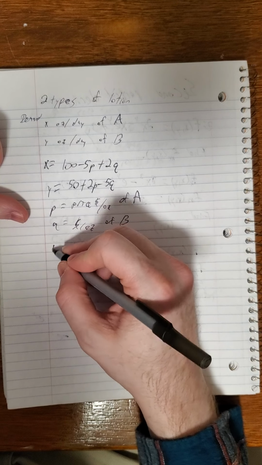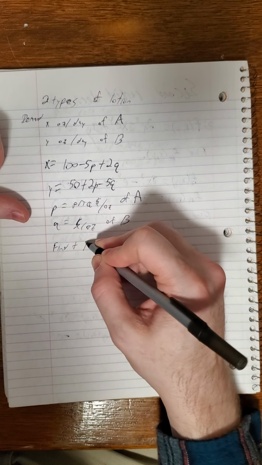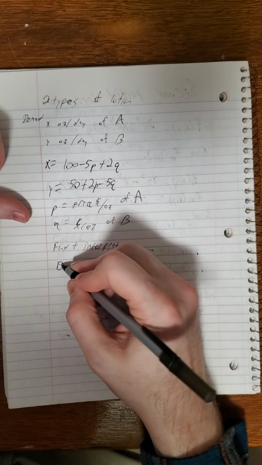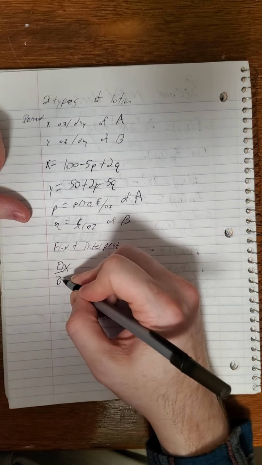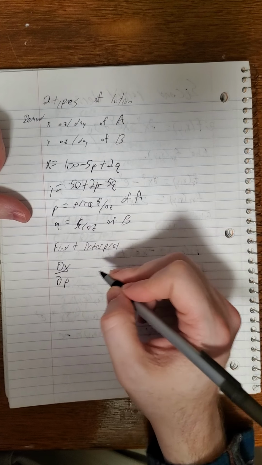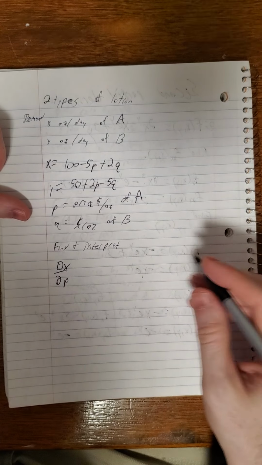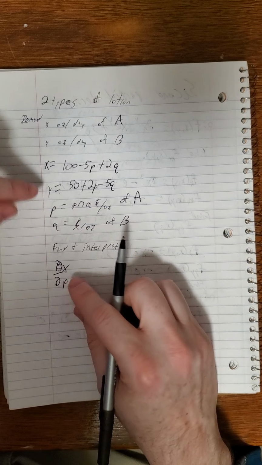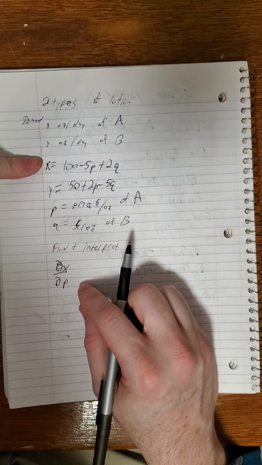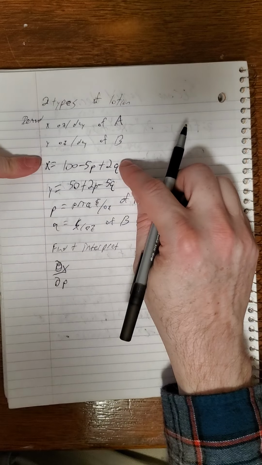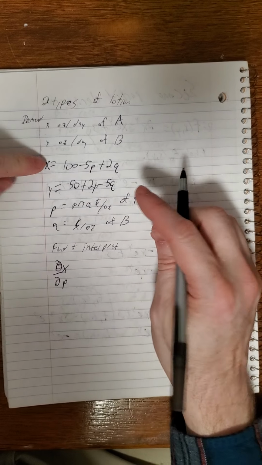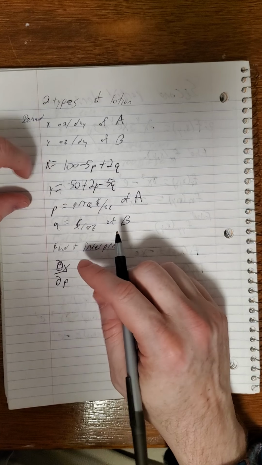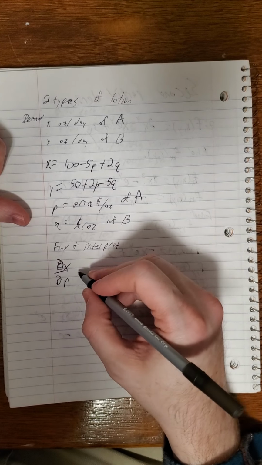So for this one, we're going to find and interpret the partial of x with respect to the variable p. First off, this is telling me what equation to look at. I'm looking at the equation that has the x equals, and I'm treating p as a variable, so q is at the moment a constant.